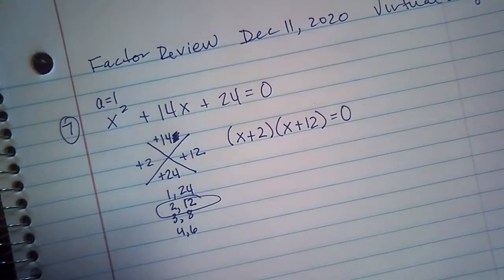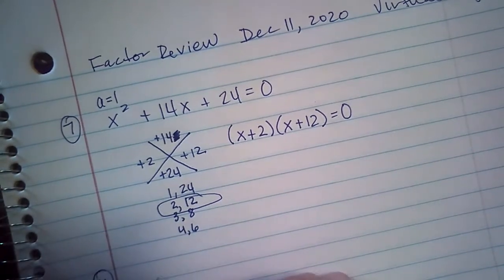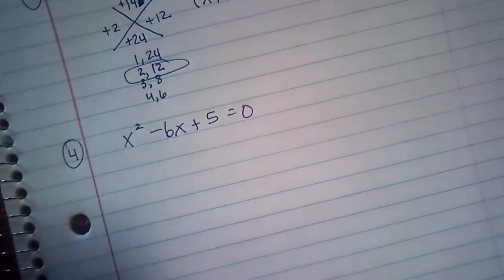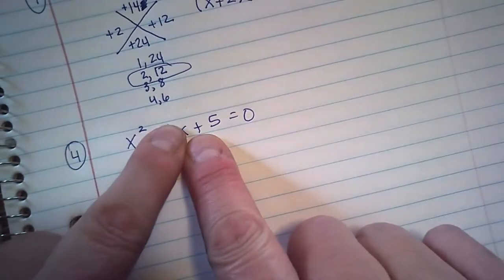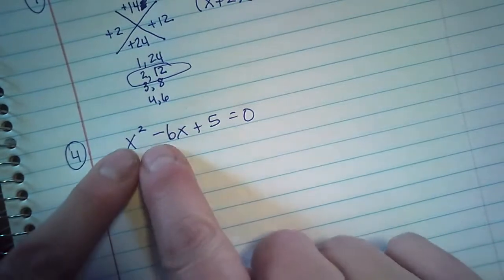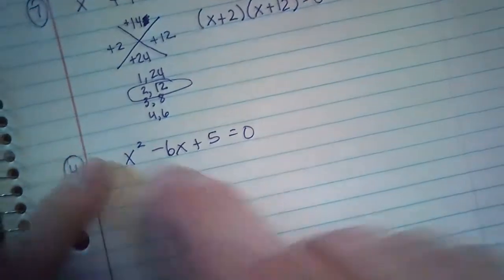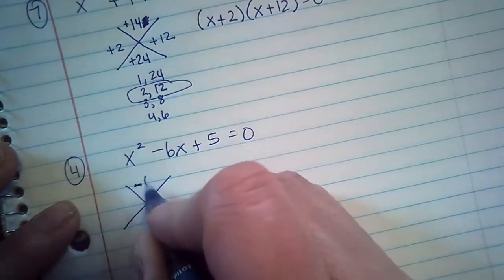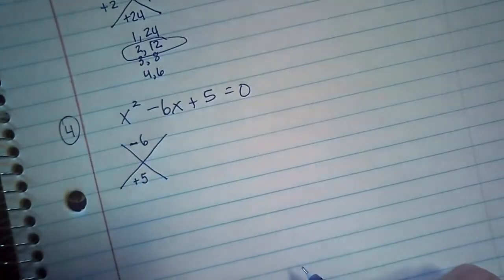Let's take a look at problem number 4 next. Problem number 4 is x squared subtract 6x plus 5 equals 0. So there's a video I made talking about the signs. Now, if my constant is positive, that means that both of my factors in my parentheses are going to both be negative. So I'll make my x right here, and I'm going to put my negative 6 here, and then my constant plus 5 goes down here. Again, making sure I'm using the signs.